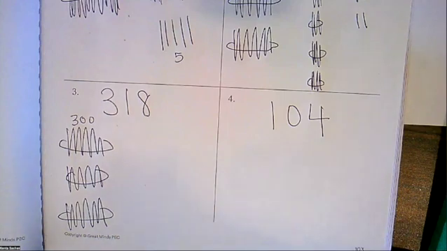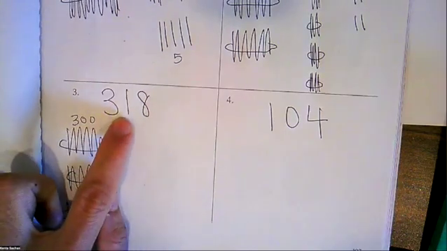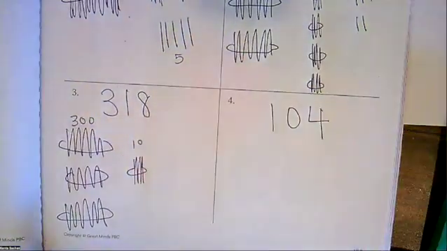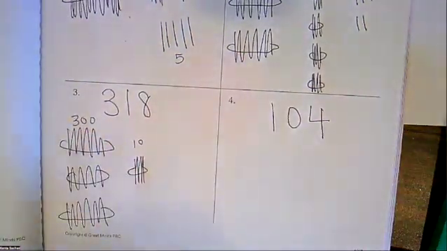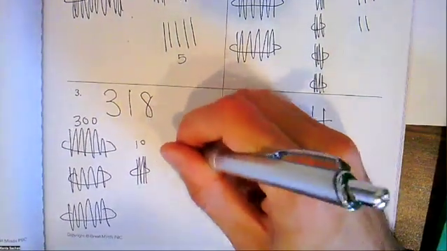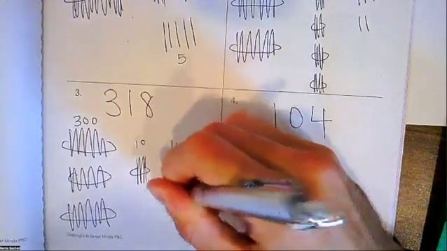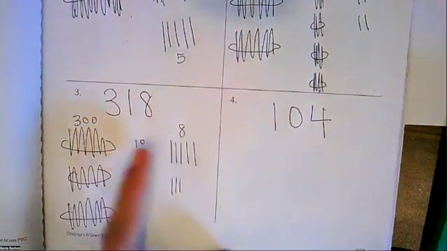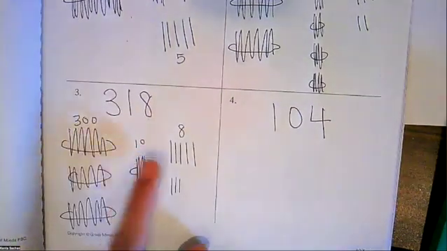Let's go to Allison H. Yeah, there's a 1 here, right? So we just need 110. Make 310. How many single pop sticks did we draw here? Christopher? Yeah, 8. Just 8 more. 1, 2, 3, 4, 5, 6, 7, 8. So you have 310 and 8. This is 18, so 318.